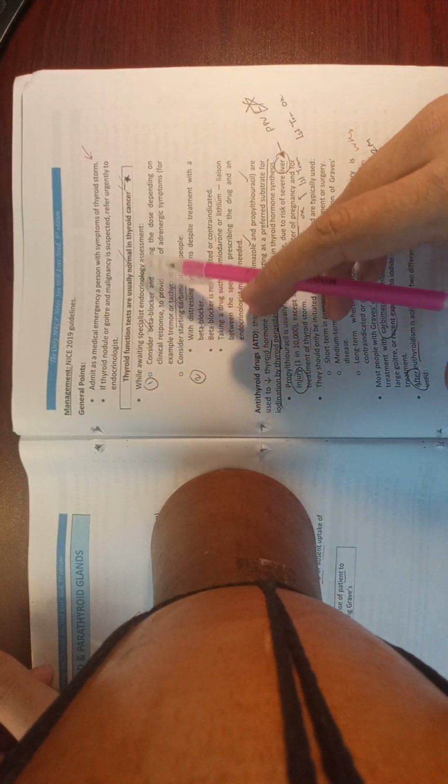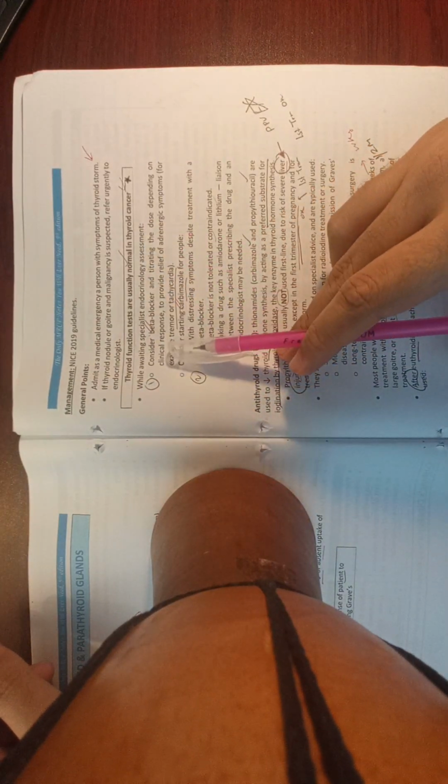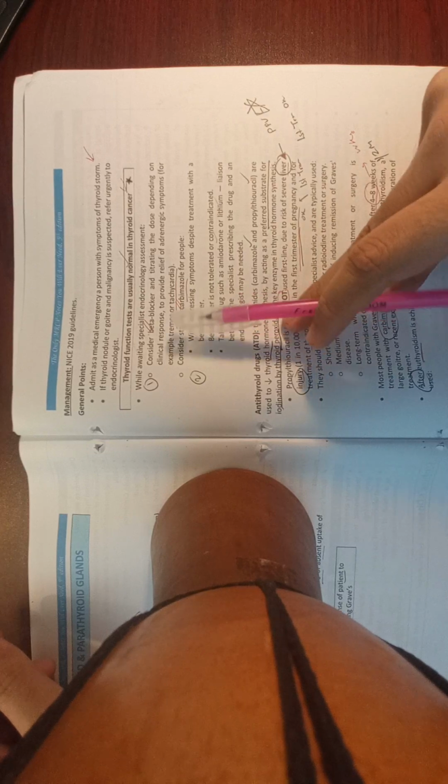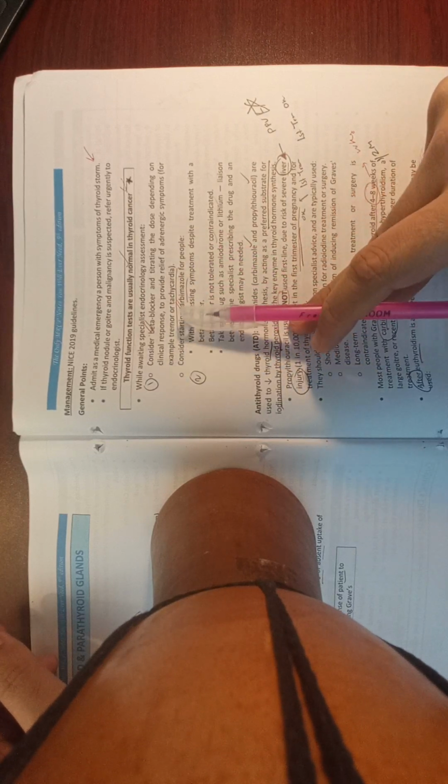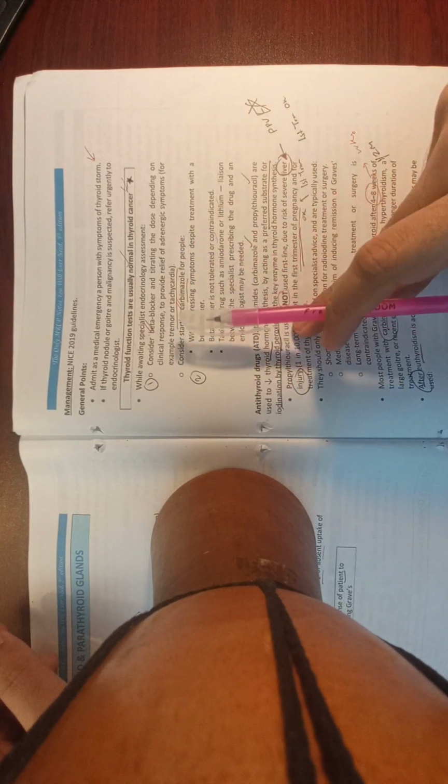Thyroid function tests are usually normal in thyroid cancer. While awaiting specialist endocrinological assessment, consider a beta blocker and titrating the dose depending on clinical response to provide relief of adrenergic symptoms, for example, tremor or tachycardia. So you give a beta blocker.